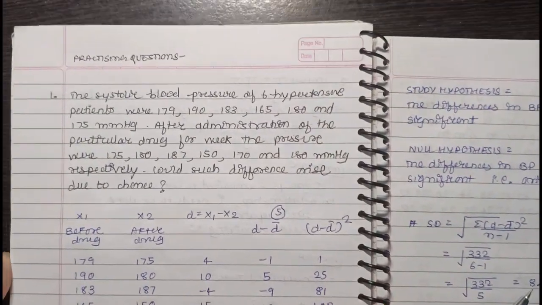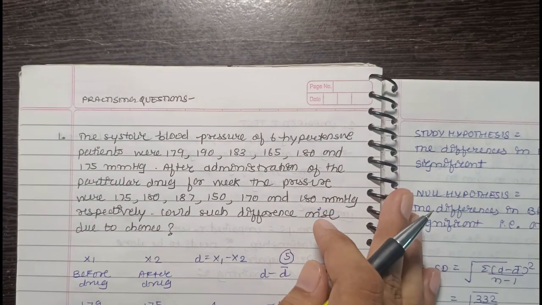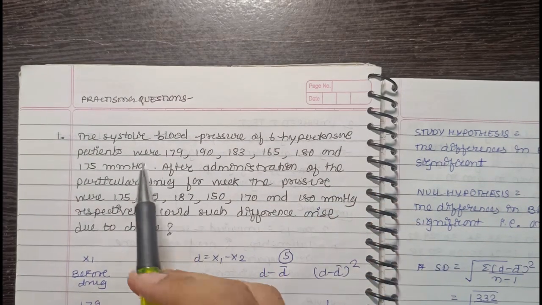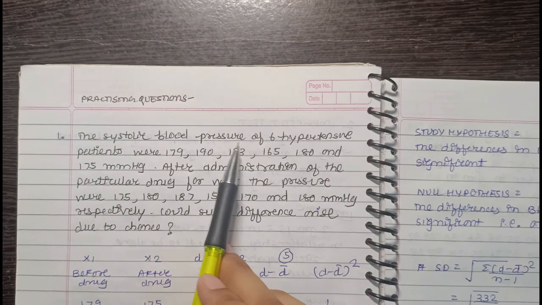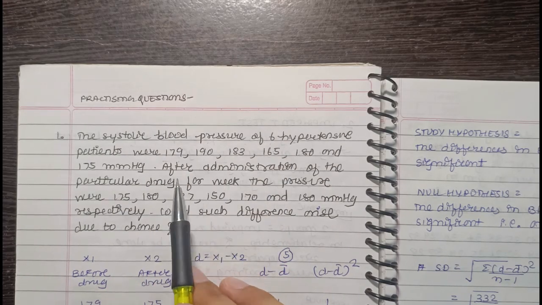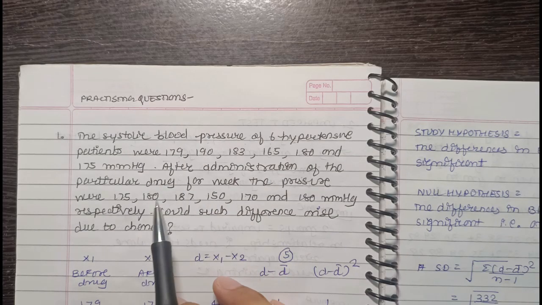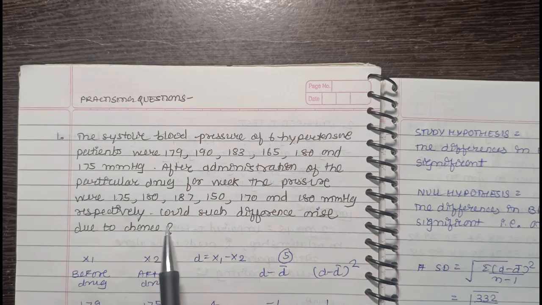Now going ahead with the examples. First of all, we are dealing with this example. Now you have to identify whether a paired t-test or an unpaired t-test will be applied here. So the systolic blood pressure of 6 hypertensive patients was written as given here. After the administration of the particular drug for a week, the pressures were 175, 180 and so on, respectively.